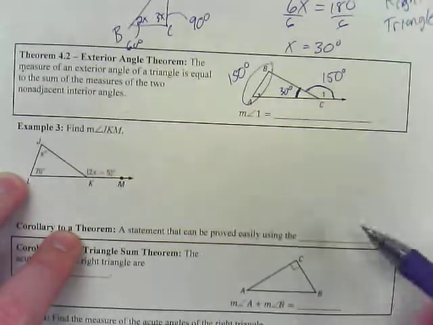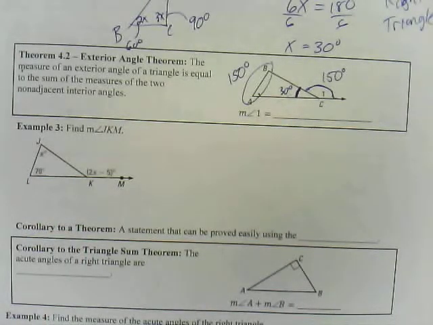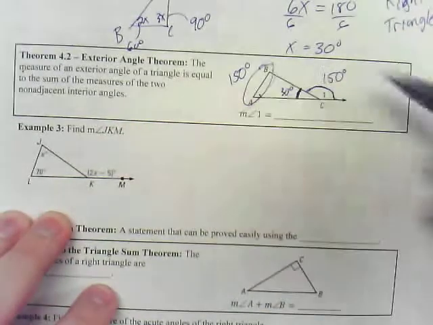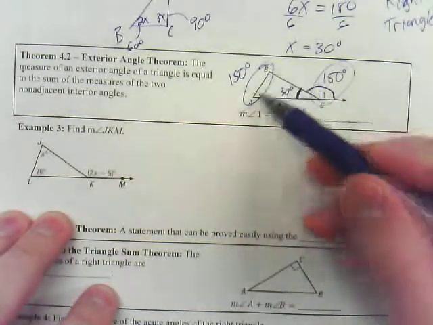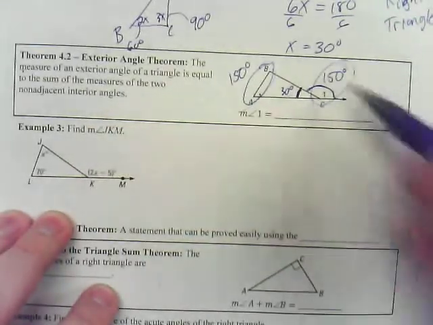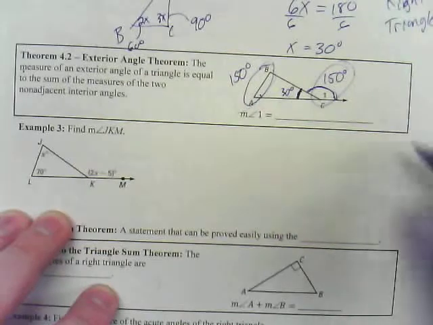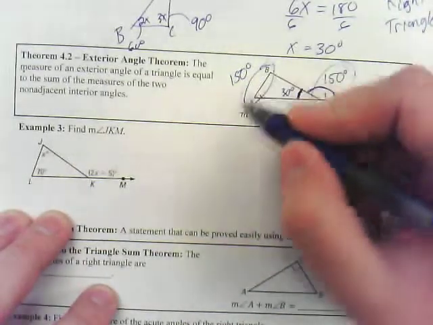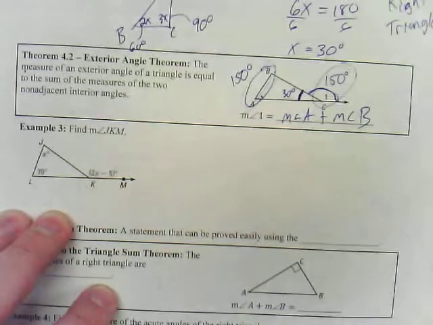They're going to have to add up to 150 if this one is 30, because all three together have to add up to 180. So that means that these two must be the same as this one. So if you put these two angles together, if you add them together, you will get this angle measure here. So the measure of angle 1, which in this instance is 150, must equal these two added together. That's the measure of angle A plus the measure of angle B.